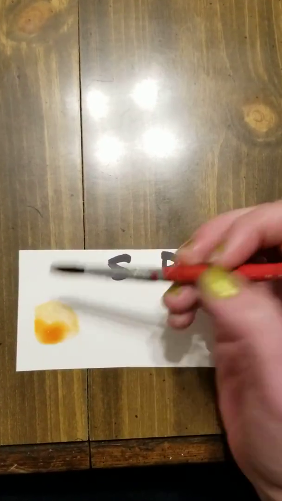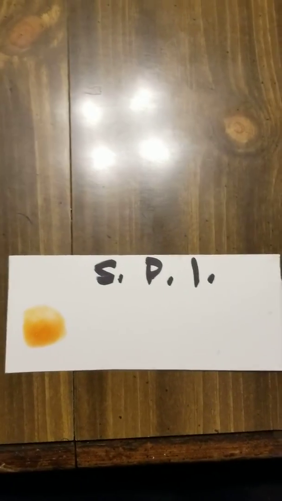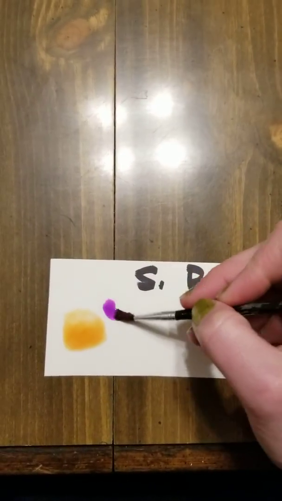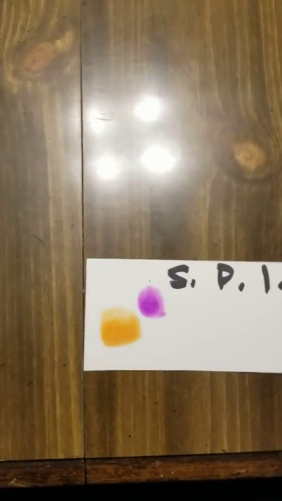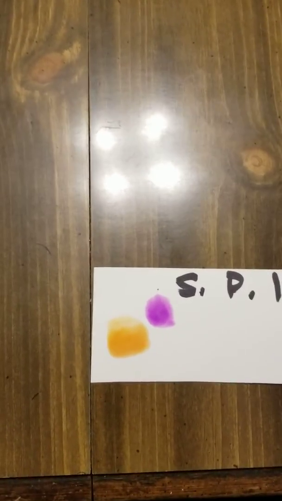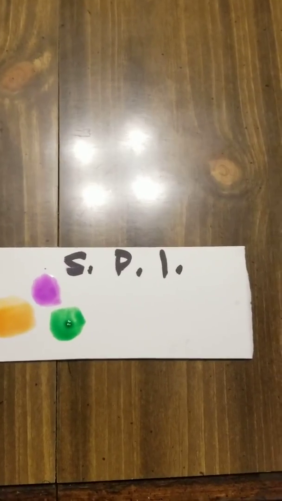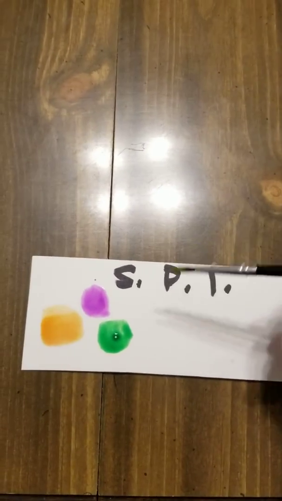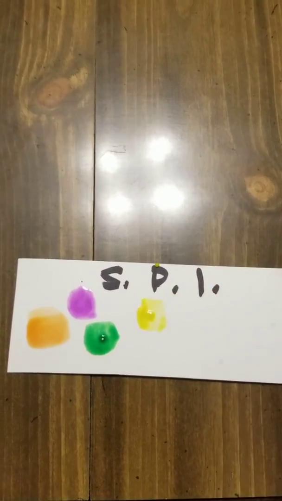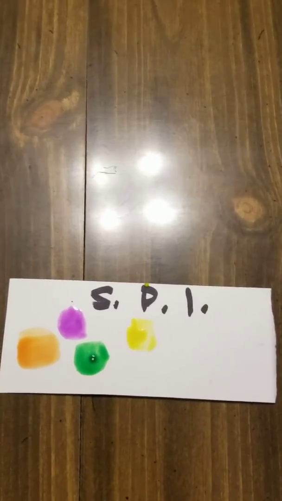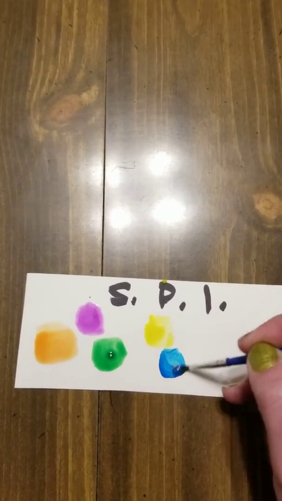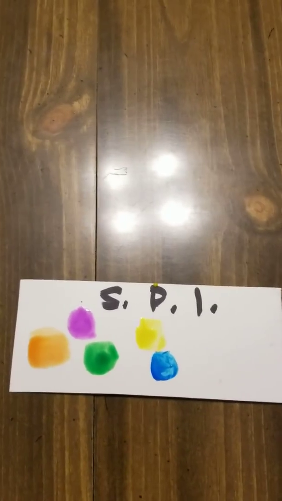The secondary colors are orange, purple, and green, whereas the primary colors would be yellow, blue, and red.